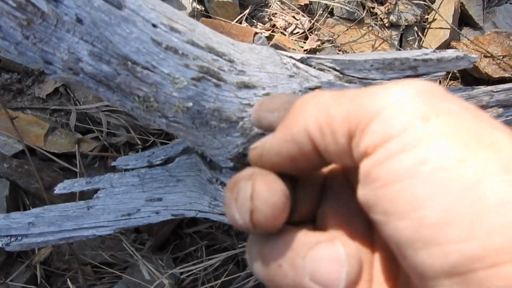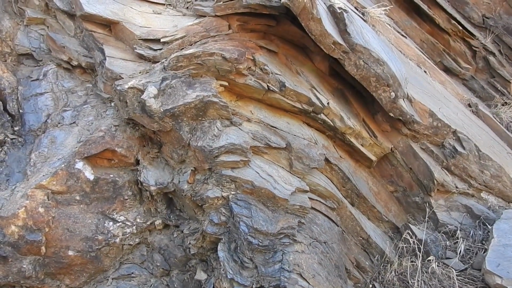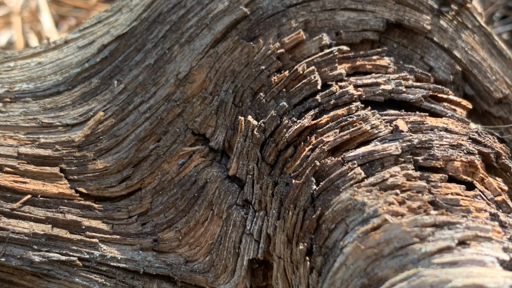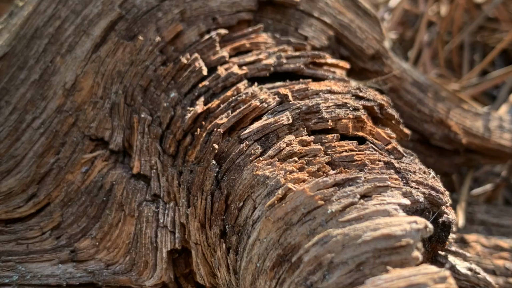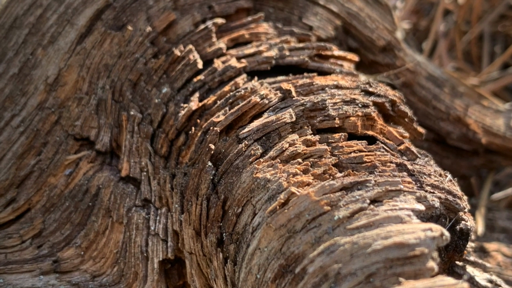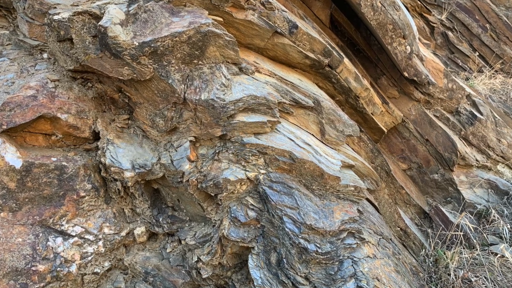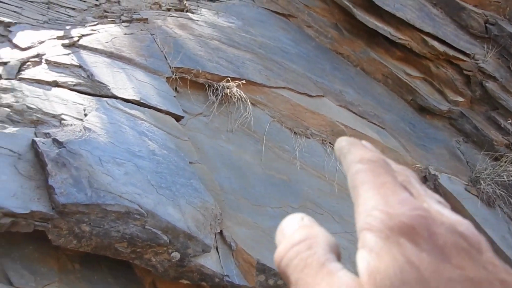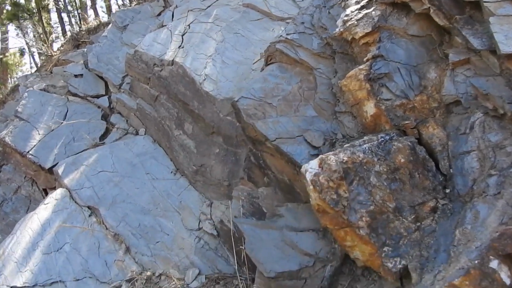But what you're seeing is from here down, it's going into the ground. This all went like this, around and up, just like the cedar does.